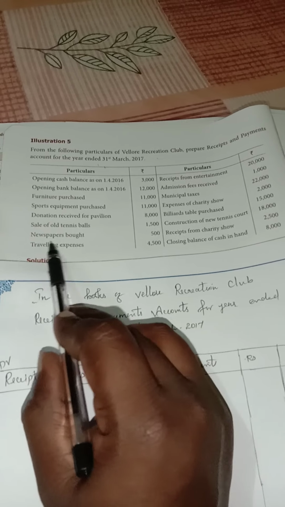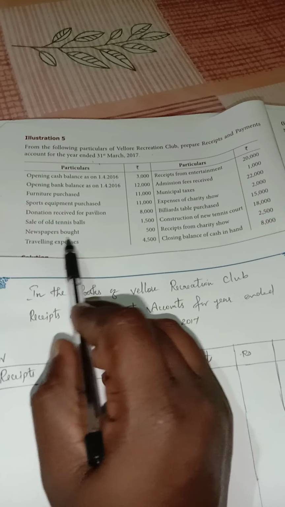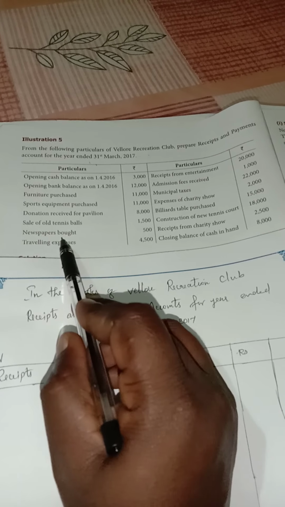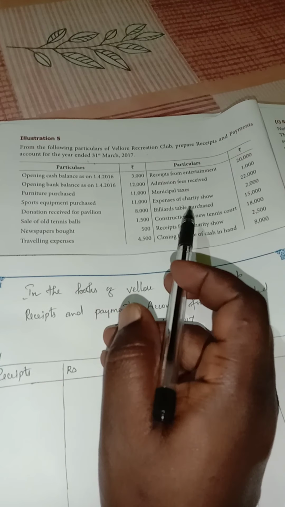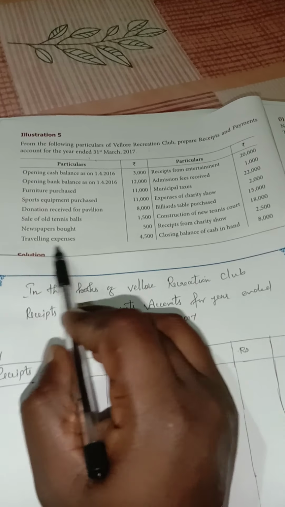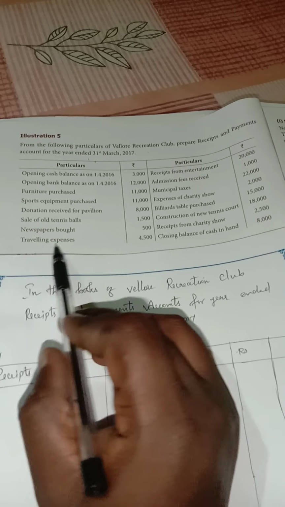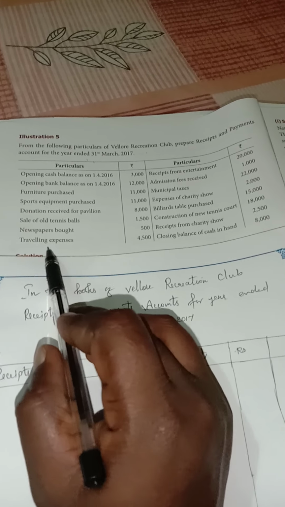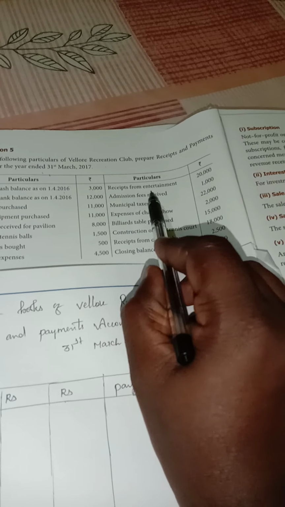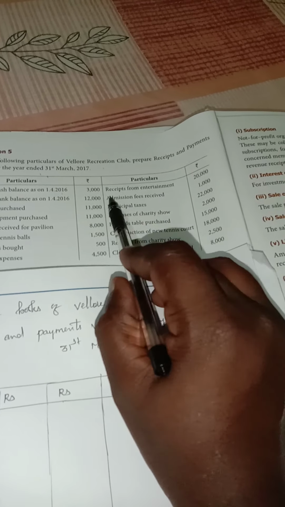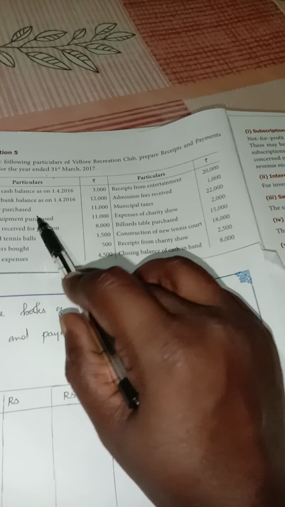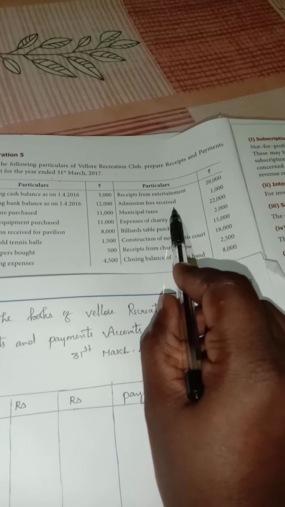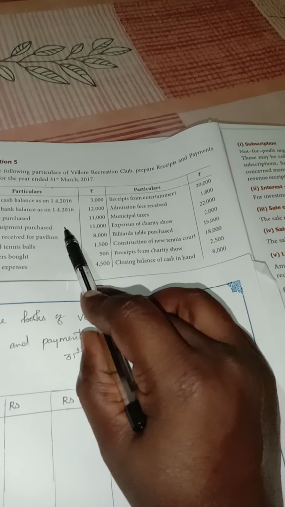Then the newspapers bought. Newspapers bought is an expense. We purchase newspapers, it is an expense, so we should write it in the credit side. Next, traveling expenses, it is also an expense, we should write it in the credit side. Then the receipts from entertainment. Receipts means it is an income, we should write it in the debit side. Now admission fees received, it is an income, we should write it in the debit side.